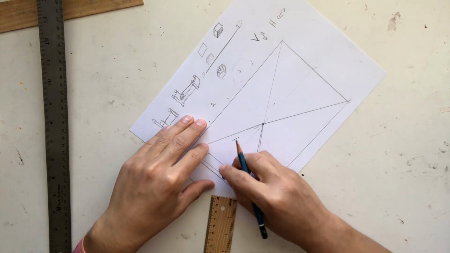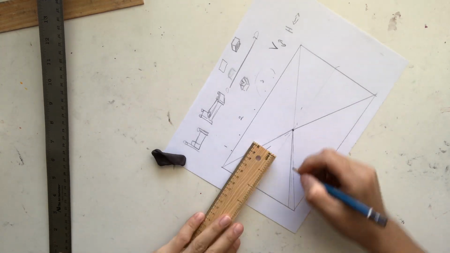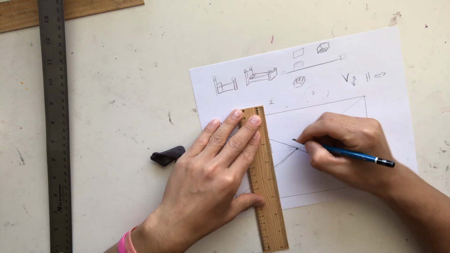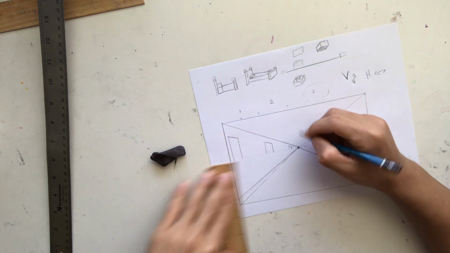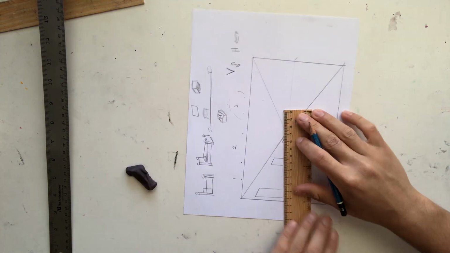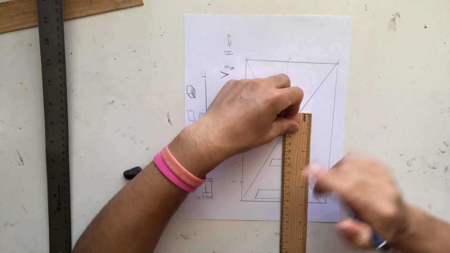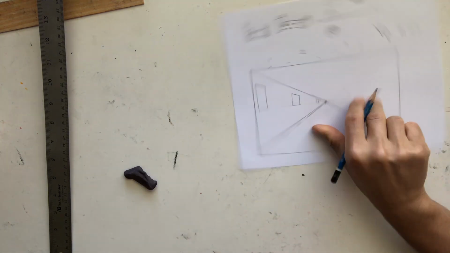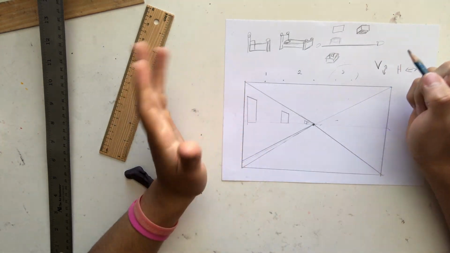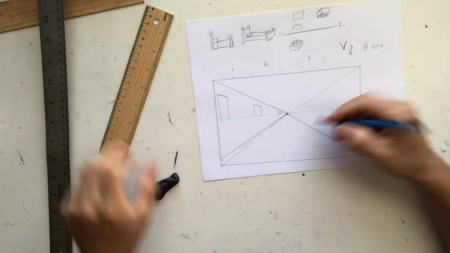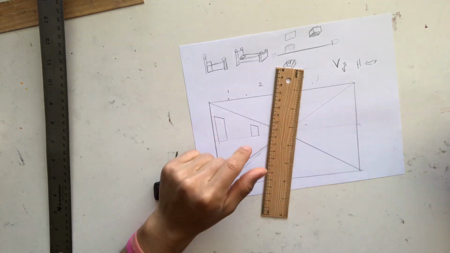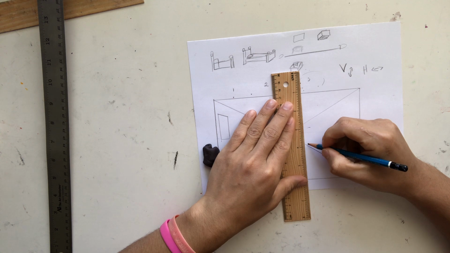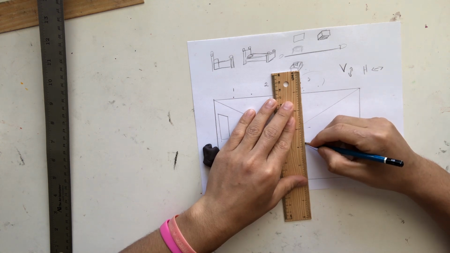Okay, and we're going to be using our horizon line, I'm sorry. So we're going to be using the horizon line to create the windows. Maybe on this side, there's like maybe there's a hole in the wall. Maybe there's like a door.